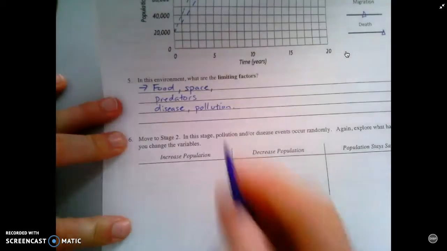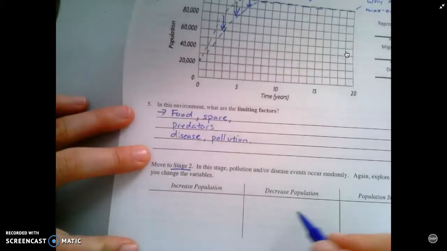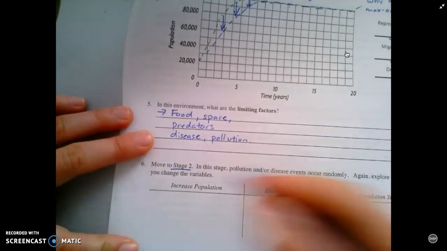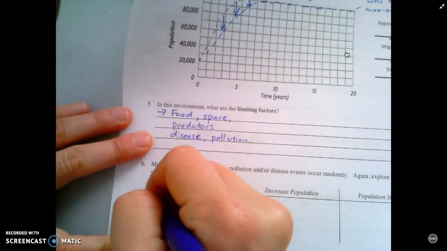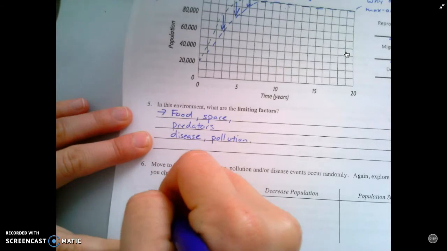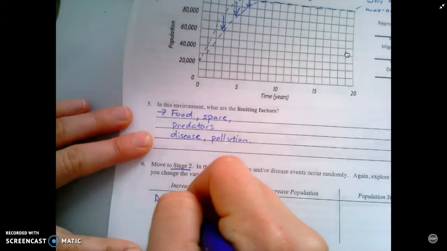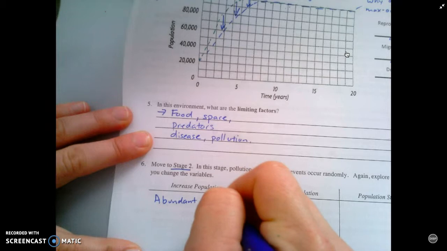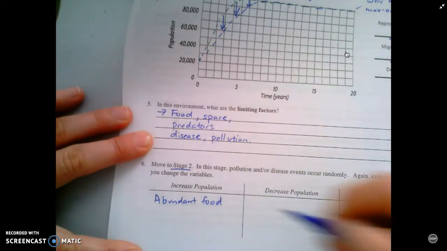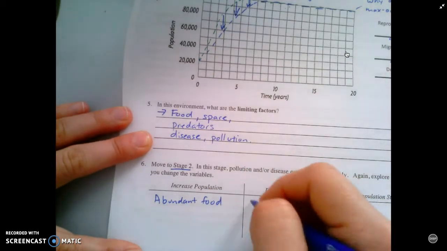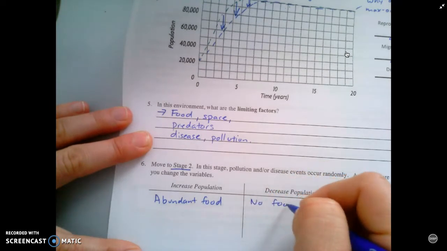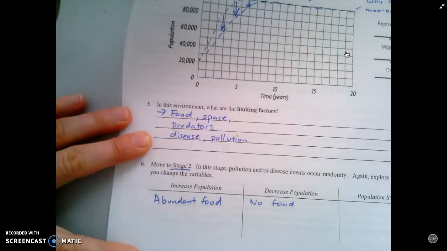Then we look at our second round. In our second round, we have some new factors. This is stage 2, so I'm just going to show this at the bottom, and I didn't fill it in. Let me flip it over and do a quick check. In stage 2, we're trying to figure out what would increase or decrease the population. First off, it would increase if we have abundant food. The opposite is true for decreasing the population: if there's no food, then the population is going to decrease.